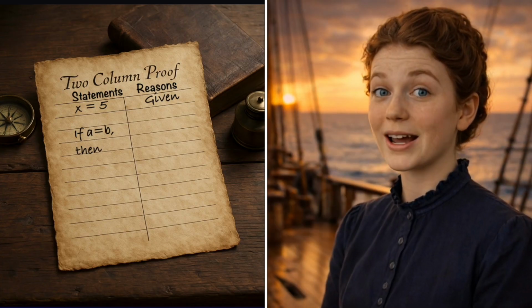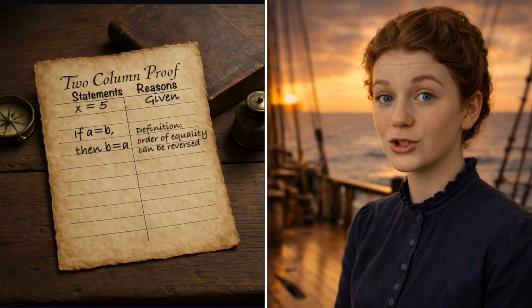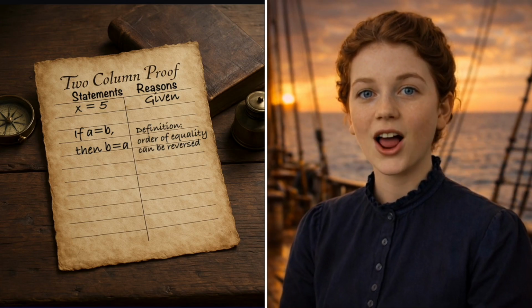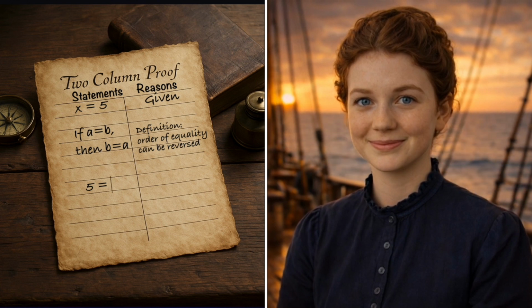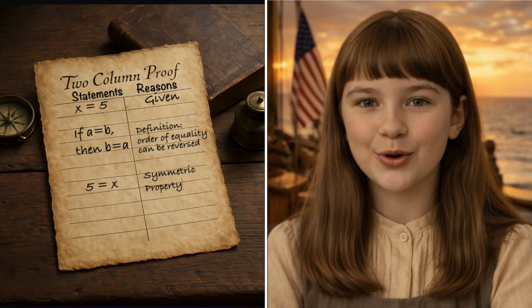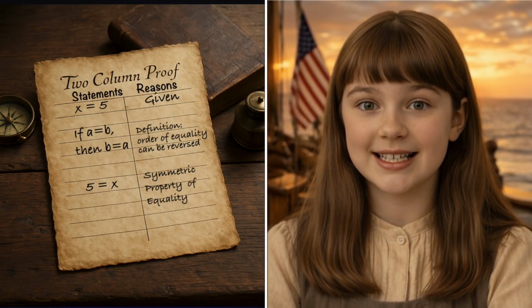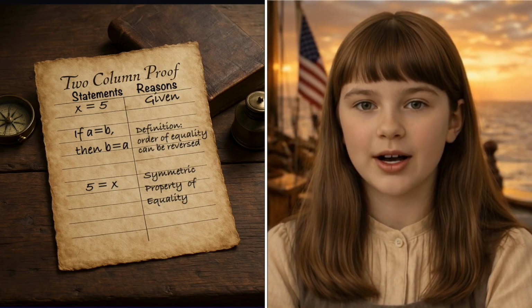So next, we write a conditional statement. If A equals B, then B equals A. Under reasons, we write definition. The order of an equality can be reversed. So now we apply the rule. If x equals 5, then we write 5 equals x in the statements column. And under reasons, we write symmetric property of equality.